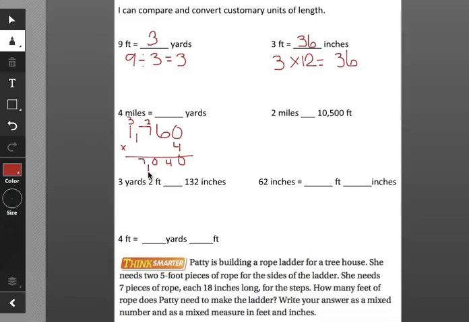So my answer would be 7,040. So in 4 miles, there are 7,040 yards. So hopefully that is what you got when you went to multiply out your problem.